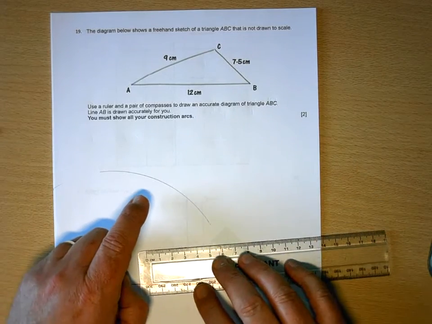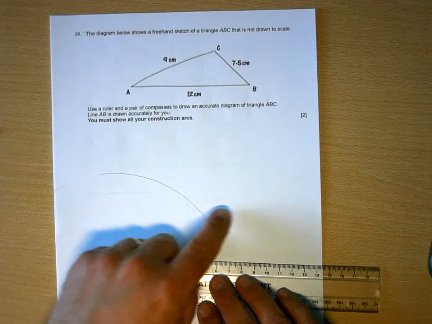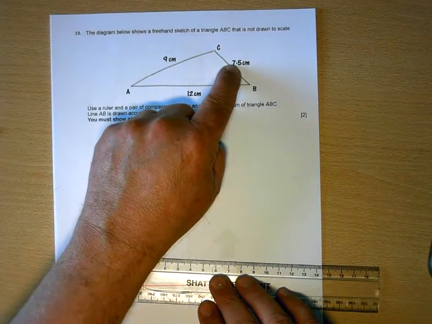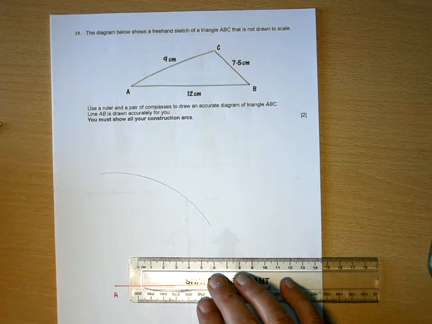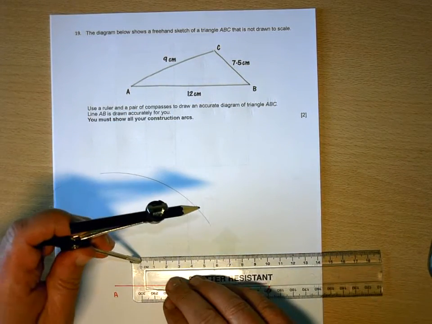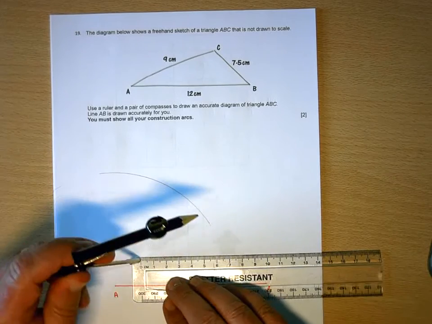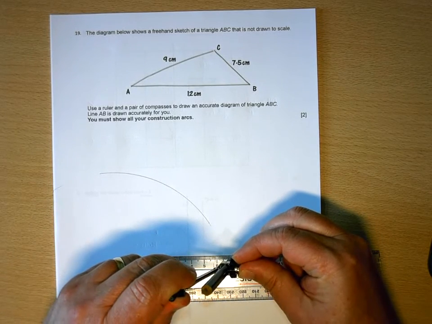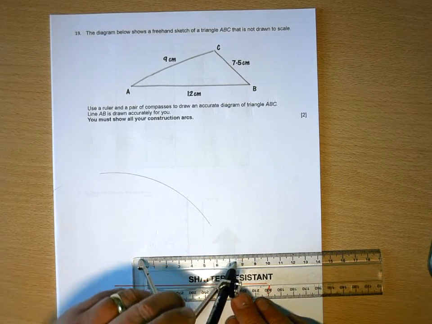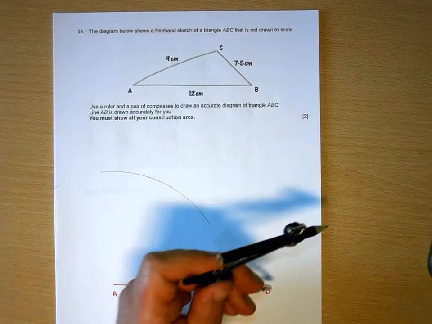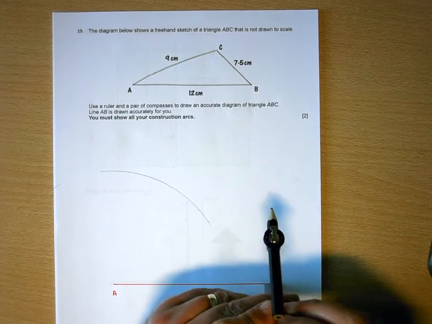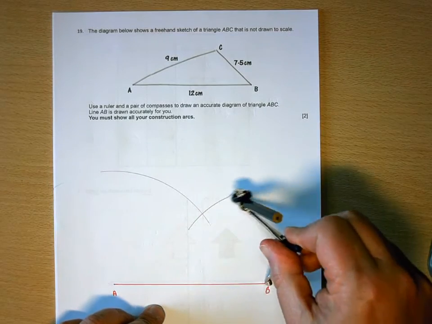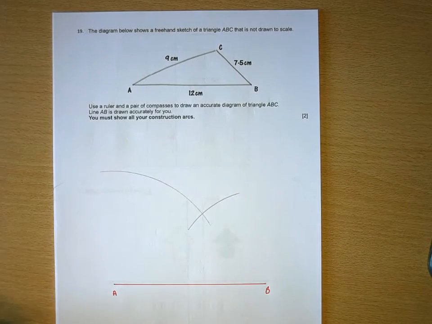To decide where, I want to repeat that to draw a bit of a curve which is 7.5 from B. Back to my ruler, point on 0, change the compass to open at 7.5, compass point on B, there you go.